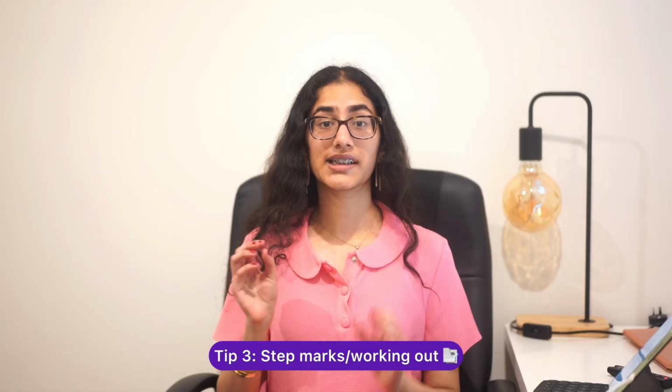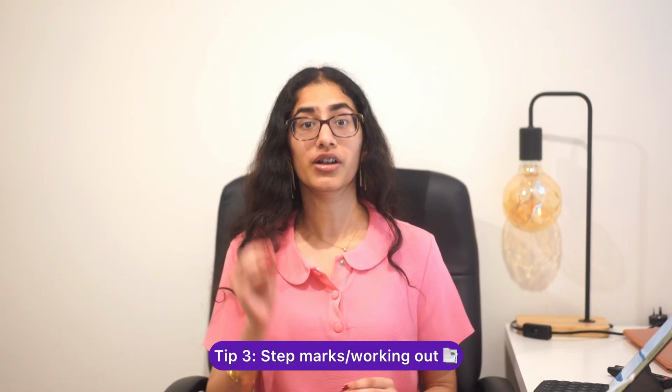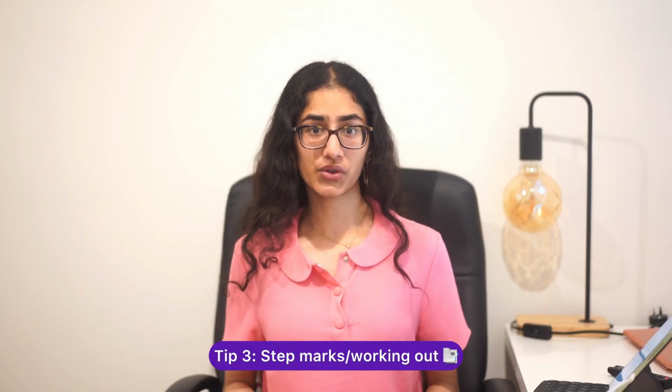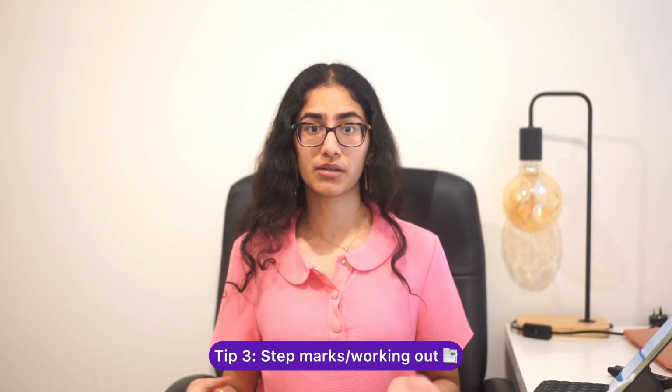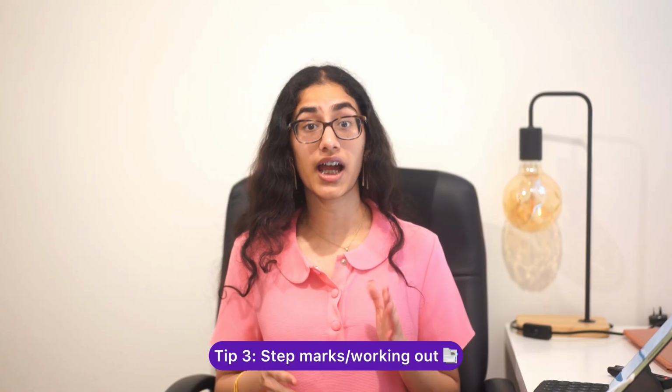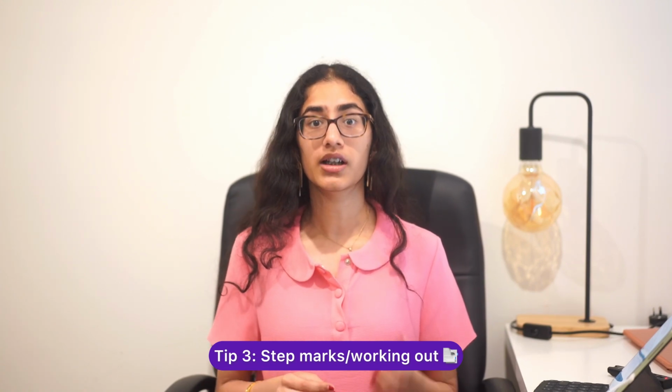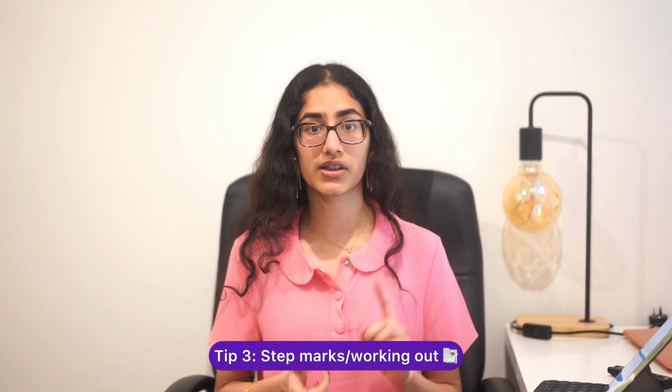Alright, tip number 3 is step marks and showing your working out. Y'all, I did not think this was significant for chemistry. I thought this was only a thing for maths and extended maths, add maths, things like that, right? But actually it's super important in chemistry that you show your working out, especially for organic chemistry and stoichiometry.